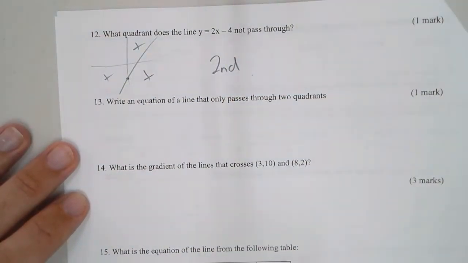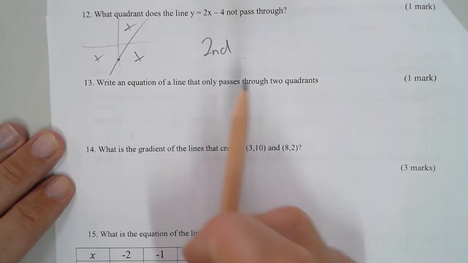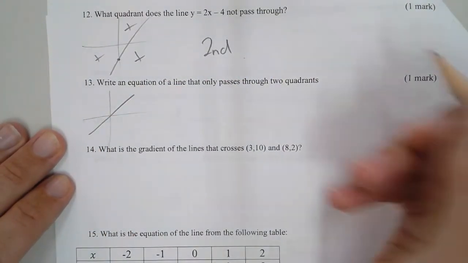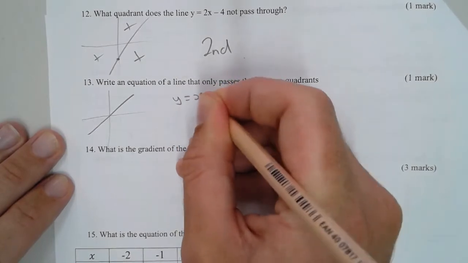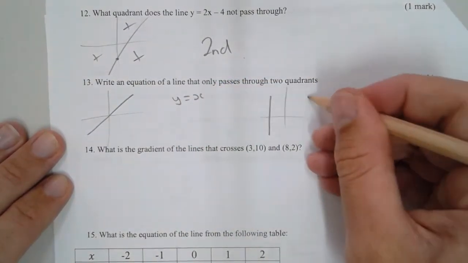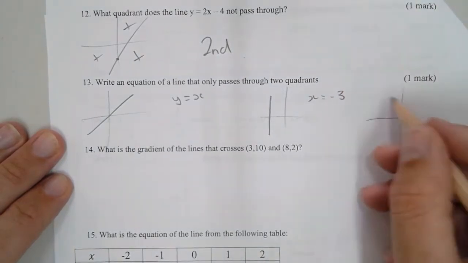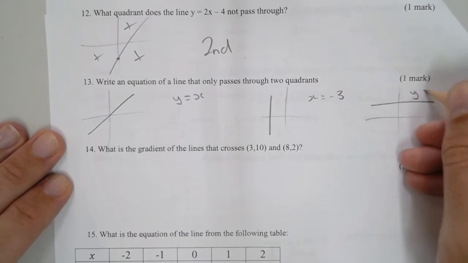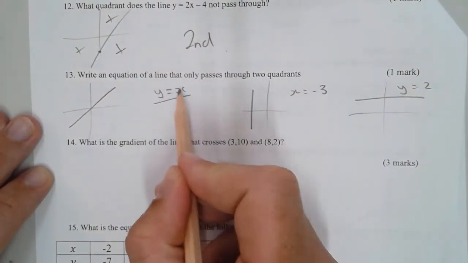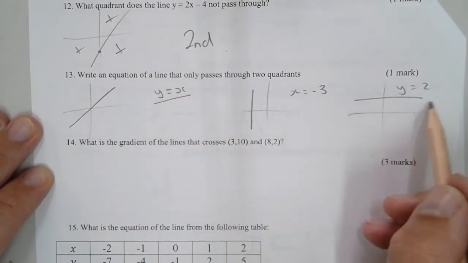Second. Number 13. Write an equation of a line that only passes through 2 quadrants. So you could have a line that goes like this, y equals x. You could have a line that just goes through these two, which could be something like x equals minus 3. Or a line that just goes through these two, which could be something like y equals 2. So basically any answer that has y equals something x but no intercept, x equals a number, or y equals a number, any of them are fine.